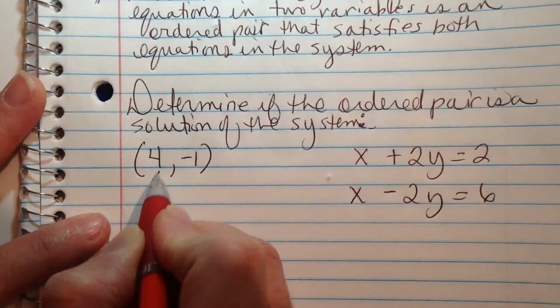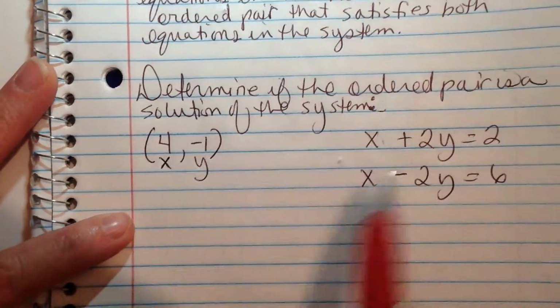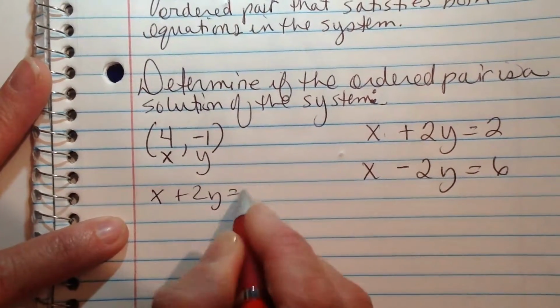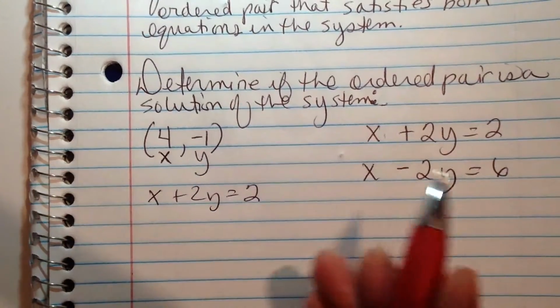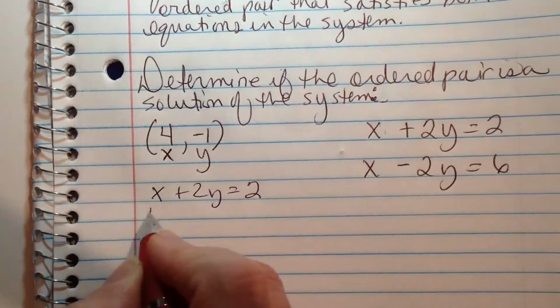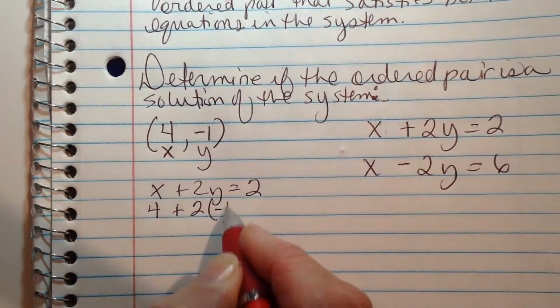In an ordered pair, this is x, this is y. So let's look at this first line. Does the line x plus 2y equals 2 contain this point? To determine if a line contains a point, plug in x is 4 into the equation, plus 2 times, plug in y is negative 1.